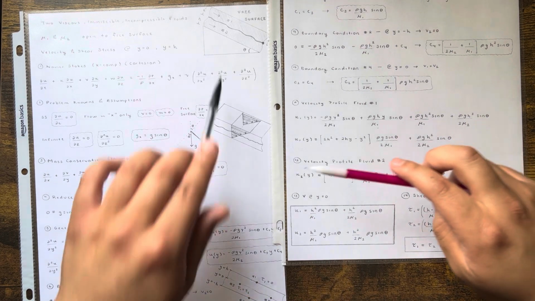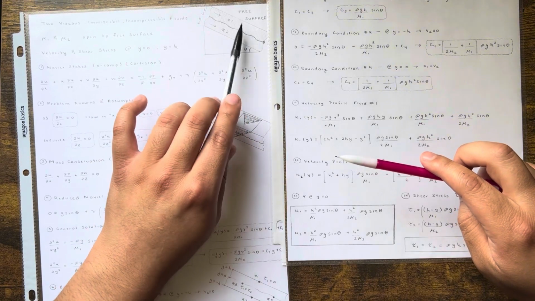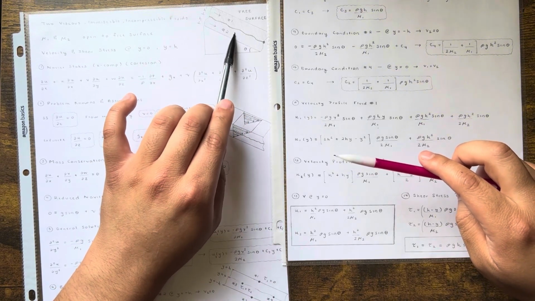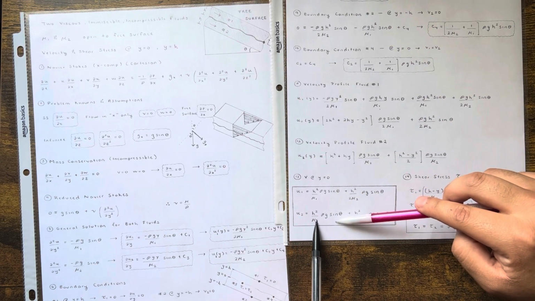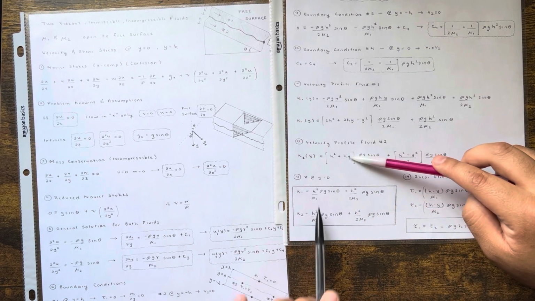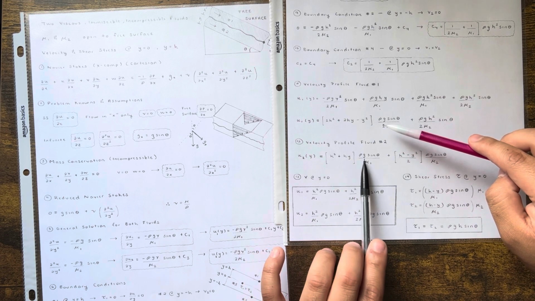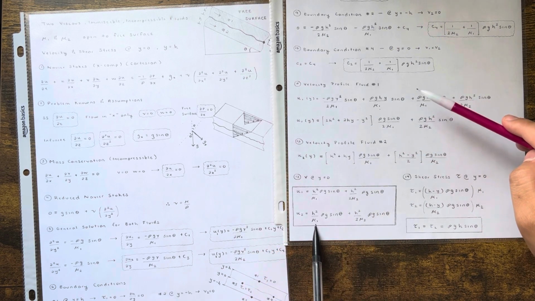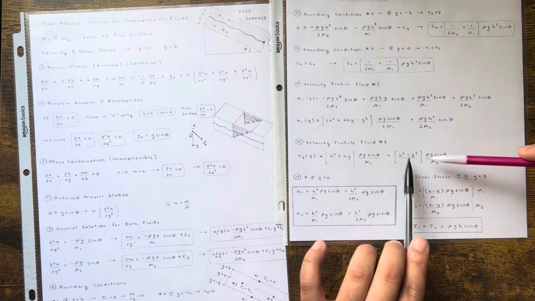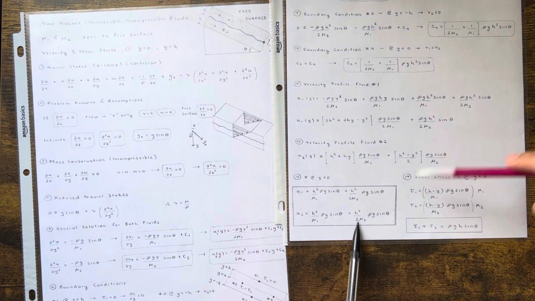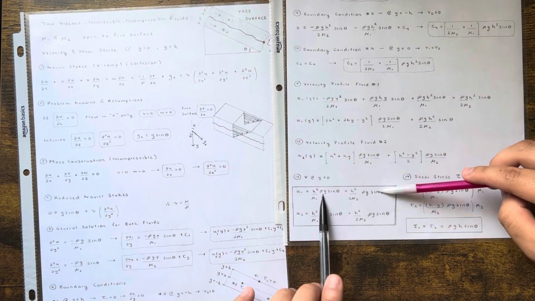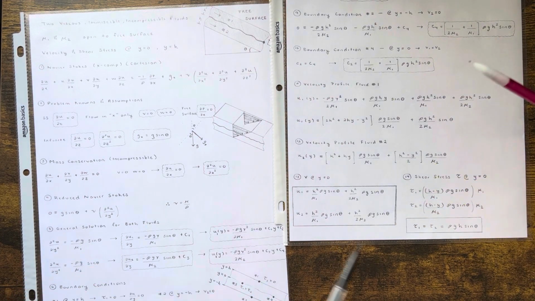Now, because I'm finding velocity at y equals 0, v1 and v2 should be equal to each other, right? Let's verify that. Yeah, look. At y equal to 0, this goes away. So you have h squared rho g sine theta over mu1. That's what we have here. And then this one, y equal to 0, so you just have h squared over 2 rho g sine theta over mu2. And boom. Notice how they're equal to each other. So that means it's correct.